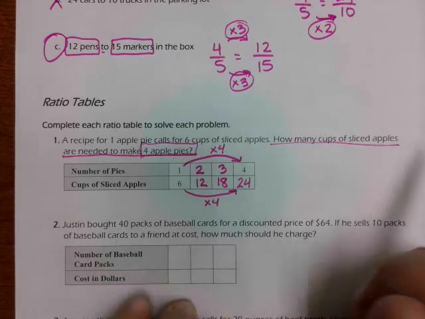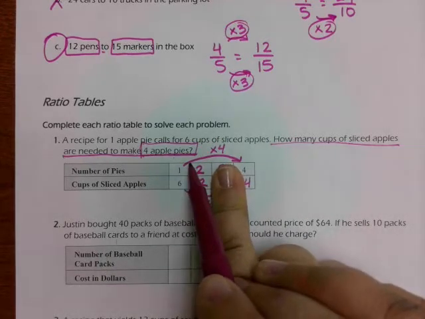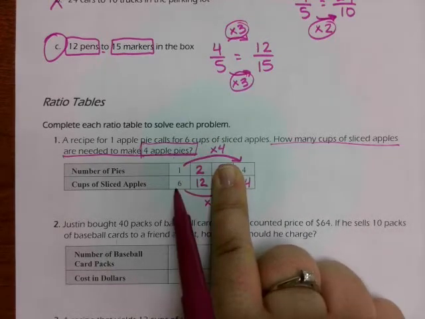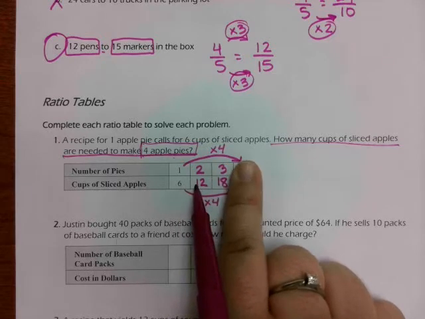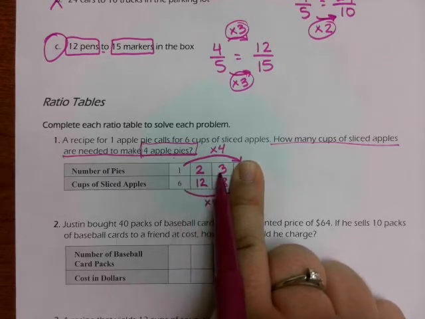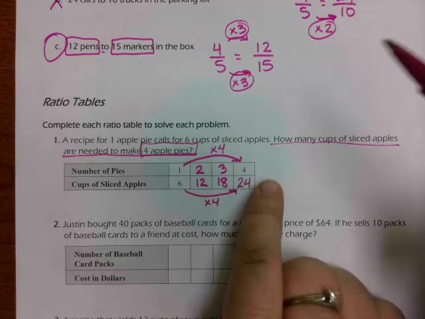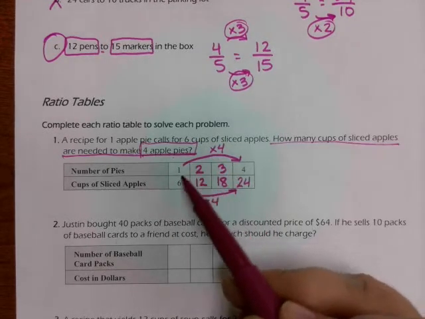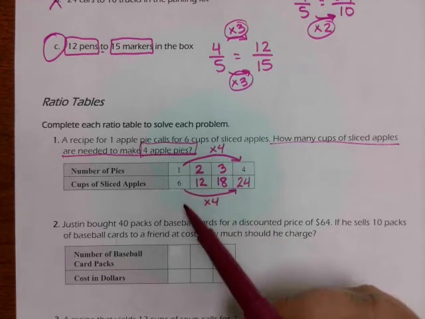And that also works for each of these. 1 times 2 is 2. 6 times 2 is 12. 1 times 3 is 3. 6 times 3 is 18. So that's how we can determine an equivalent ratio, by just finding a factor and multiplying across by that same factor.